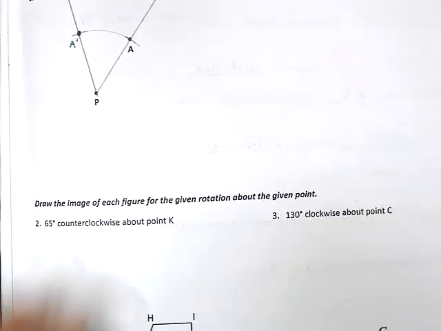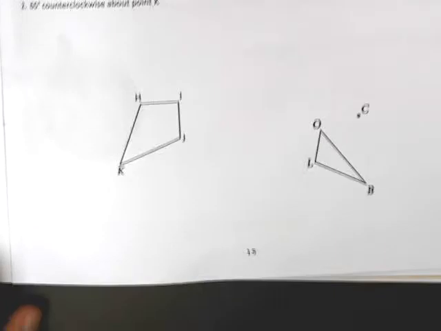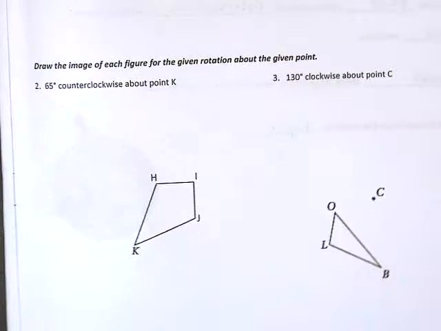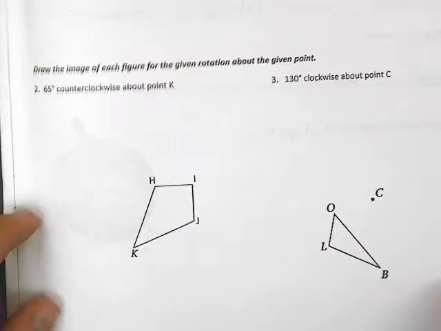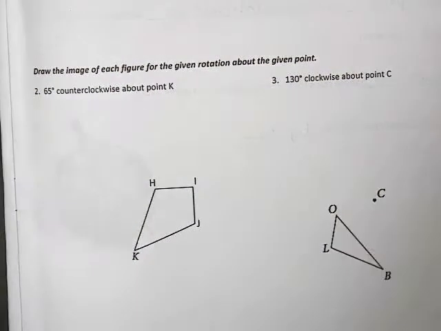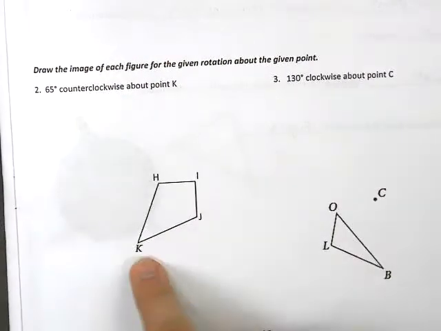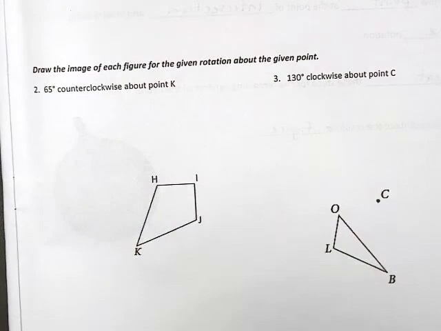So if we can flip back, and we're going to come down here. We're going to look at number 2 first. The first thing we're supposed to do is pick a point. It doesn't matter where you start. I usually go right to left. I don't know, it's just a thing.